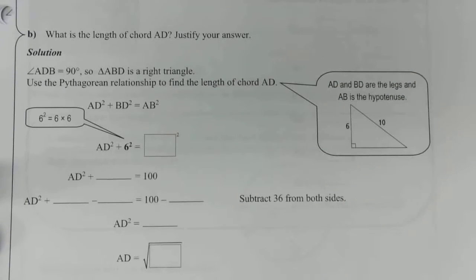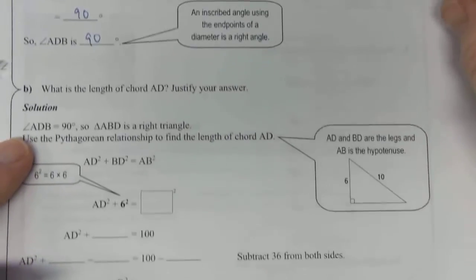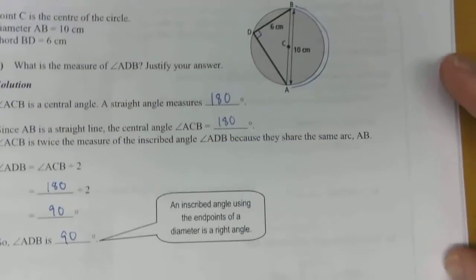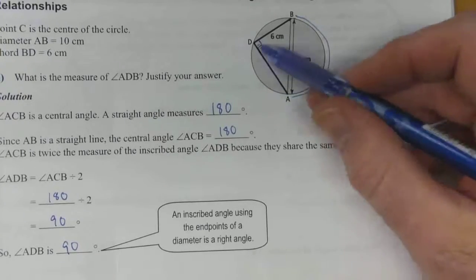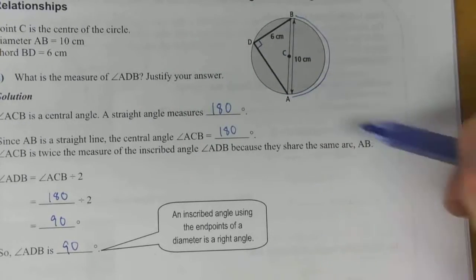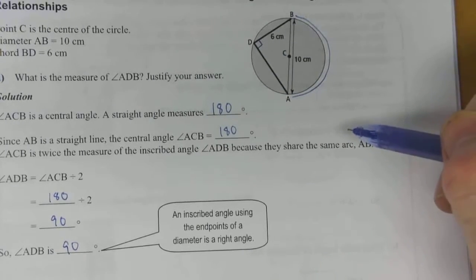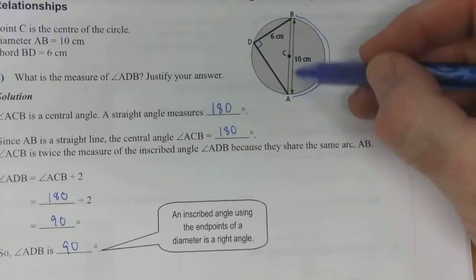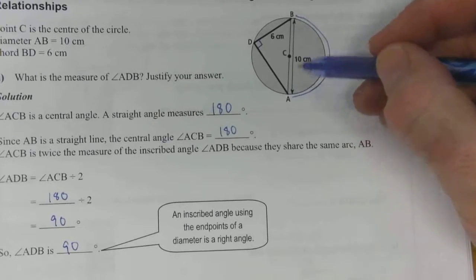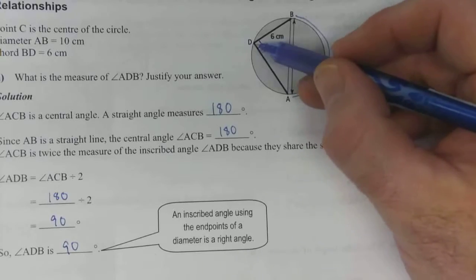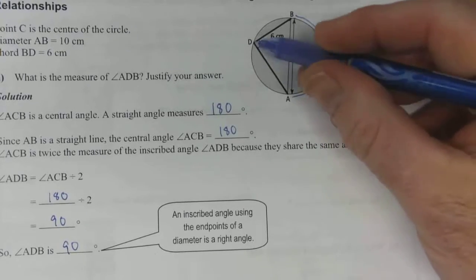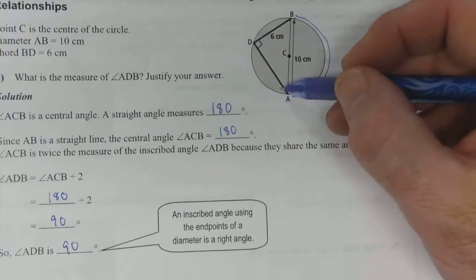B, what is the length of chord AD? Justify your answer. Well, we know from the Pythagorean theorem that if we've got a right angle triangle and we know two of the sides, we can calculate the third one. We're told that this diameter is 10 centimeters, and this chord was 6 centimeters. So using Pythagorean, we can figure out this third side of the triangle.